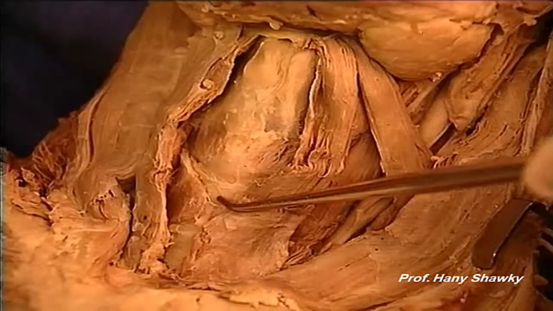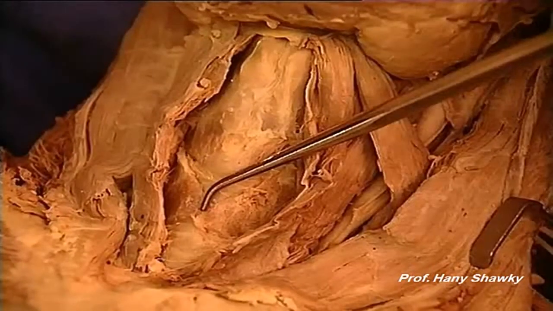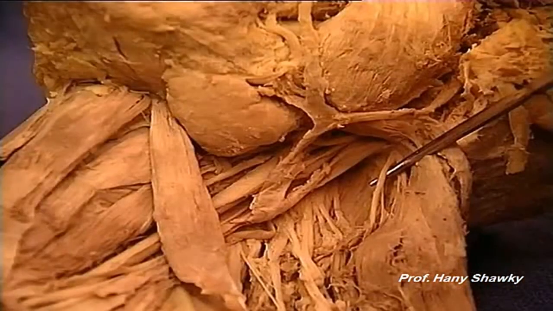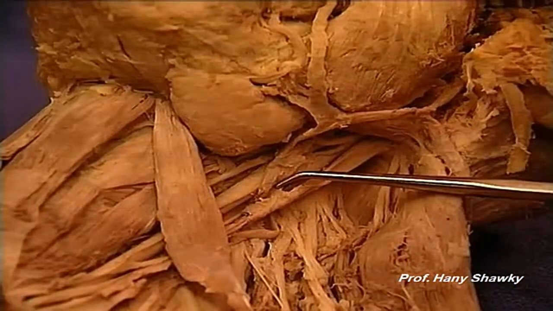This is the first ring of the trachea, the isthmus of thyroid gland covering the second and third rings, and the two lobes of the thyroid gland. This is the spinal accessory nerve, the common facial vein ending in the internal jugular vein.